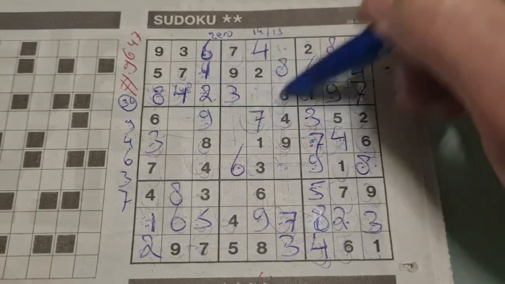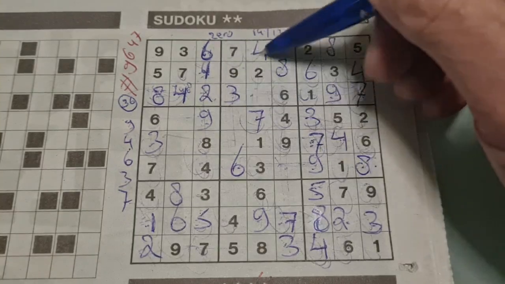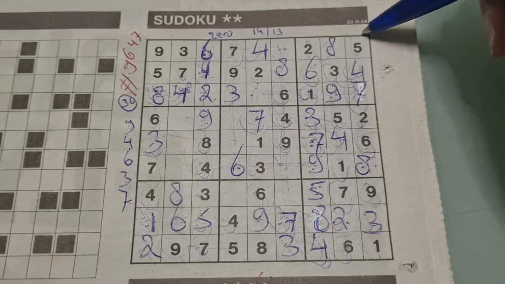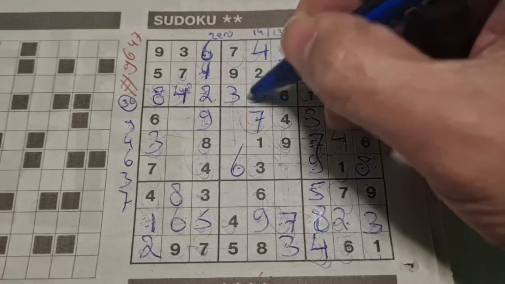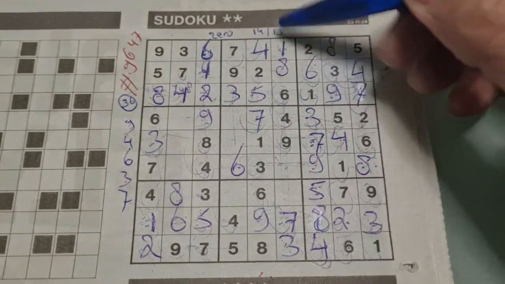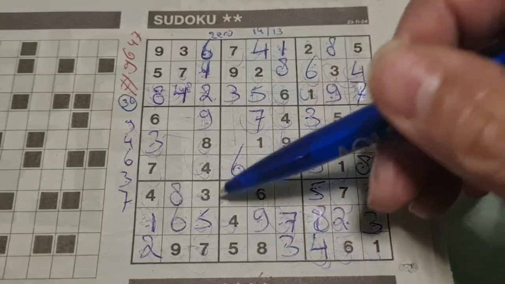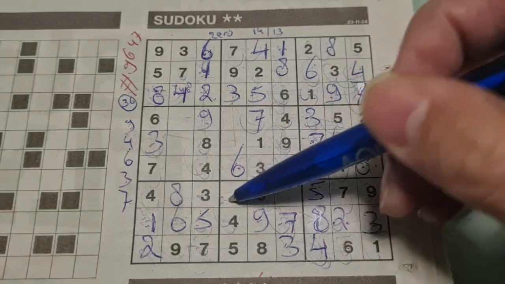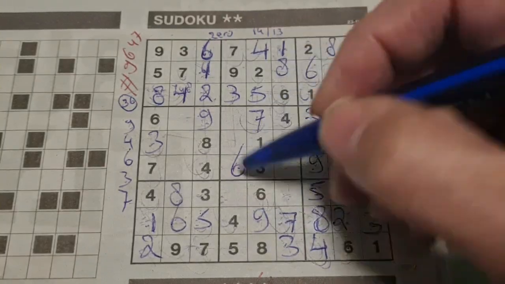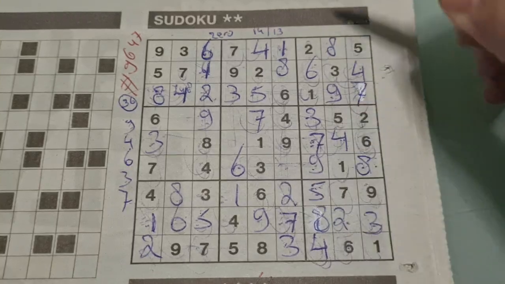2 numbers left now in this big square. For numbers, 1 is missing. The 2, 3, the 4, 5 is missing. 1 and a 5. We have a 5 in the first row, no 5 there. 5 should be here, and a 1 goes there. 2 numbers left now in this big square. For numbers, 1 is missing, and 2 is missing. 1 and 2. We have a 1 in this column, no 1 there. 1 should be here, and the 2 goes there.